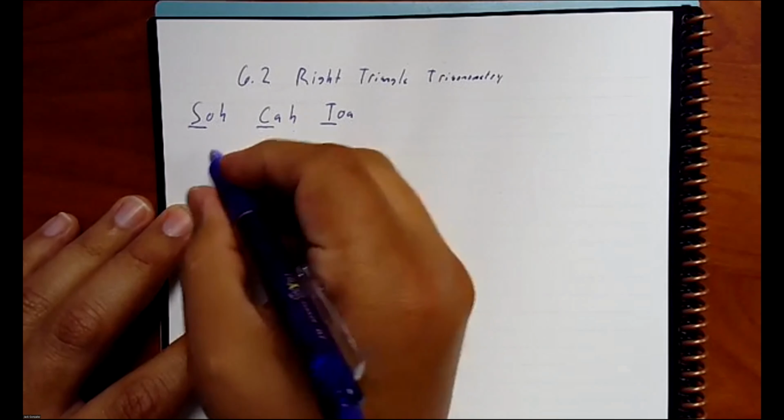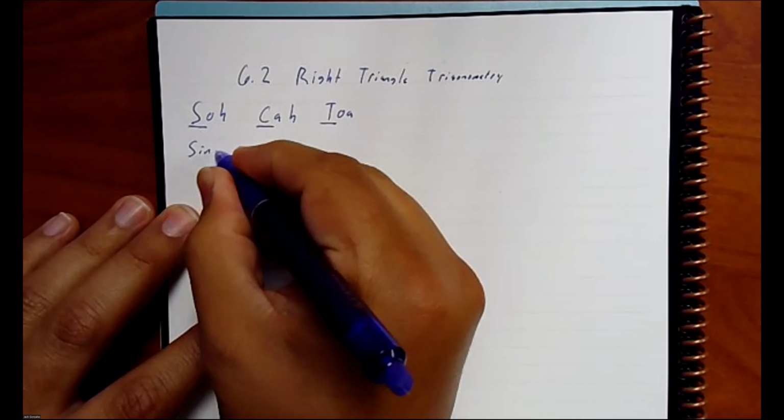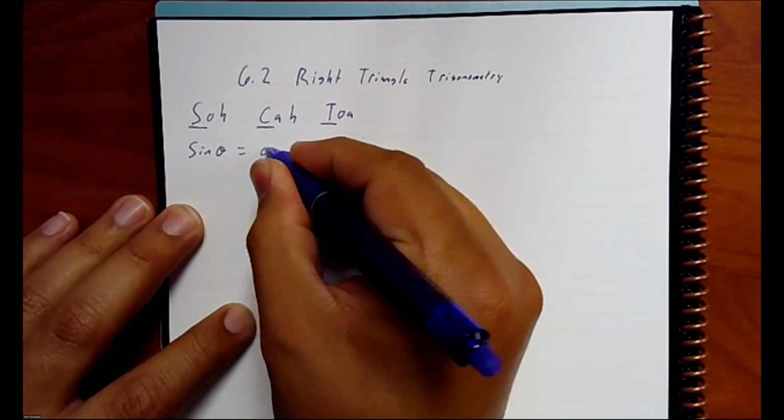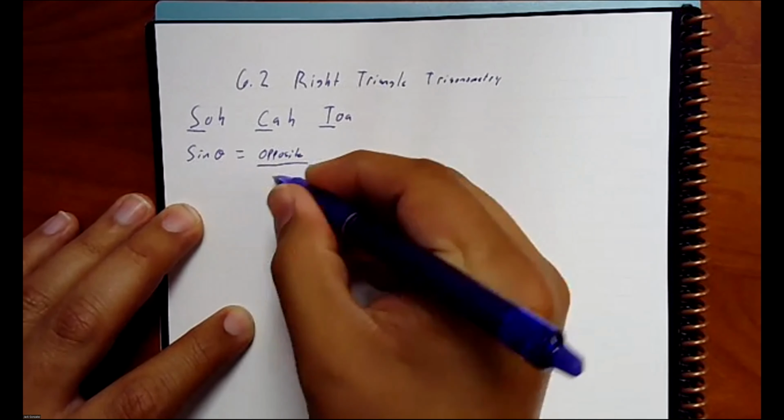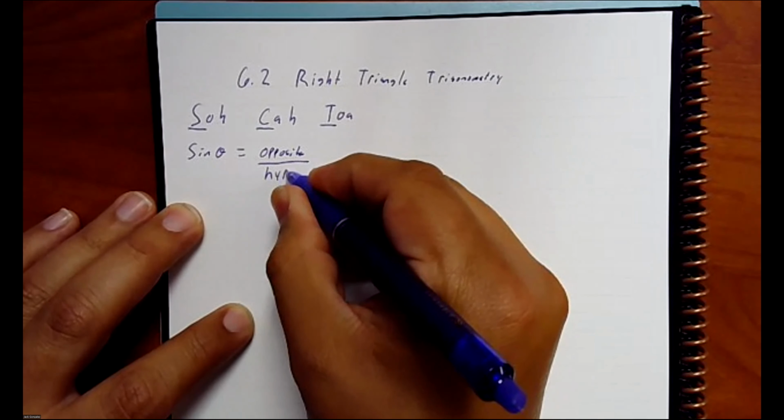So sine theta is equal to opposite over hypotenuse.